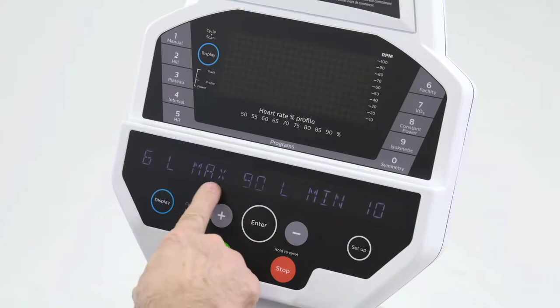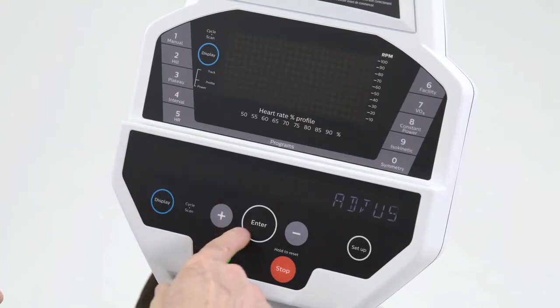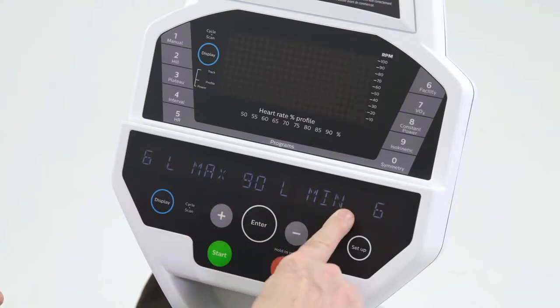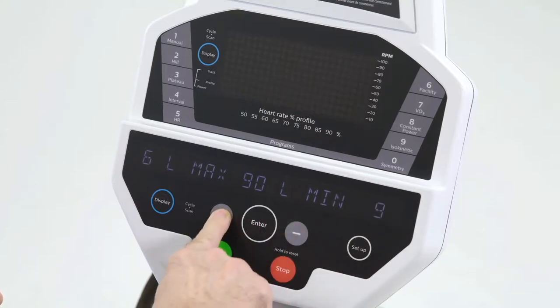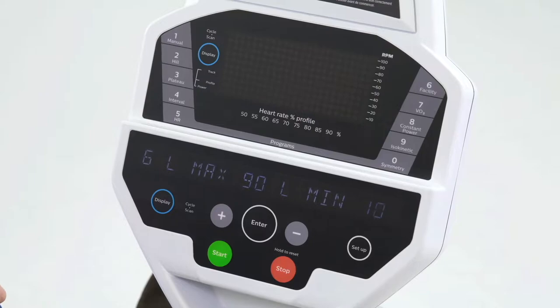If your patient has a maximum flexion of 90 degrees, we can enter that, and if their minimum flexion is about 10 degrees, we enter that. So this patient has a functional range of 80 degrees, and what we're able to do now is calculate what this patient's seat position should be based on the height we entered, and what the crank position should be based on the patient's range of motion.